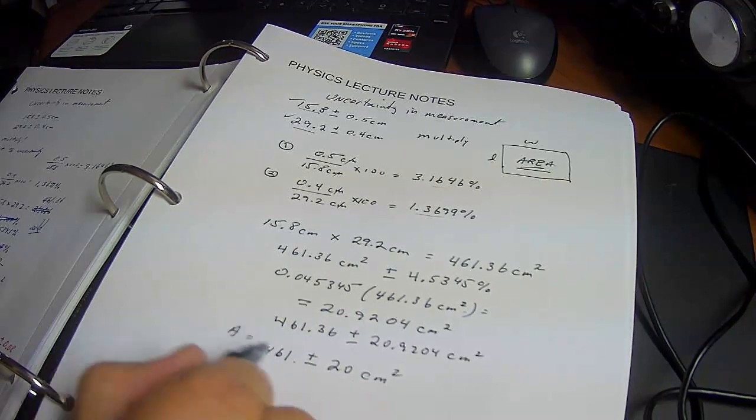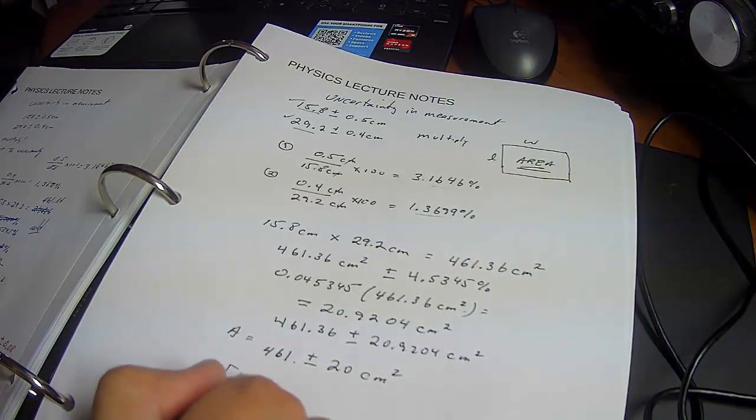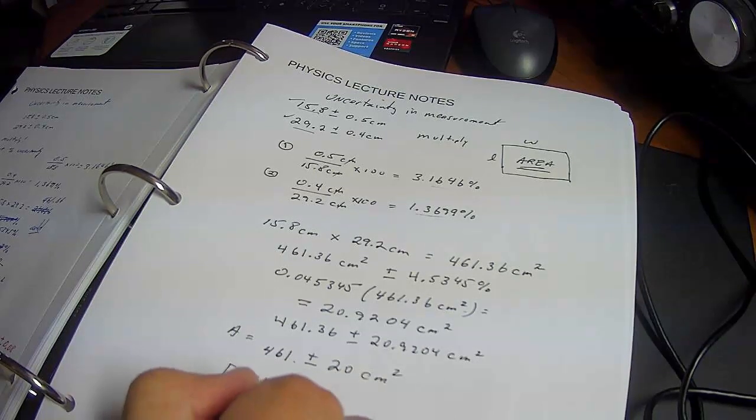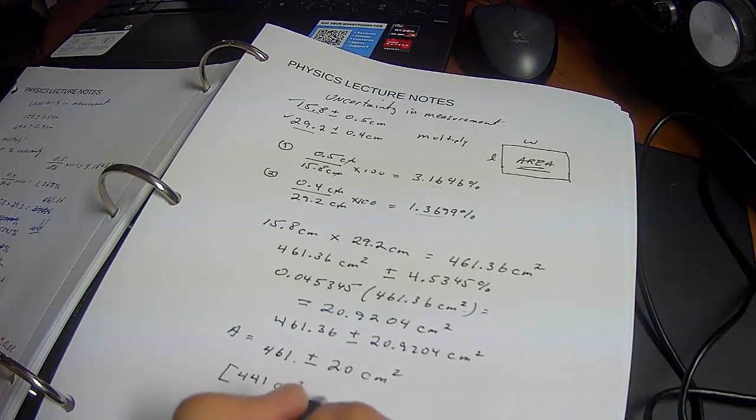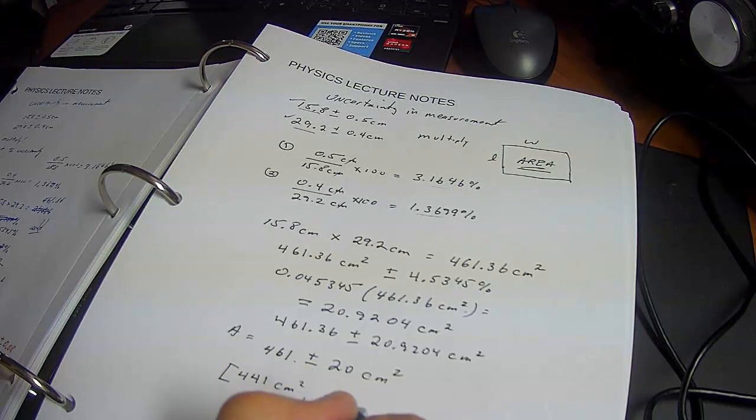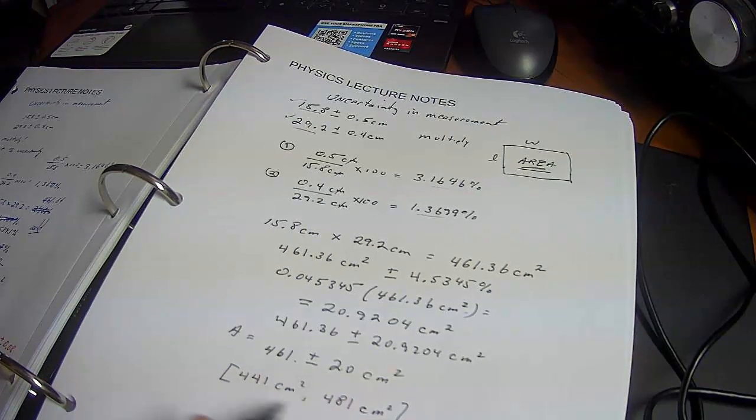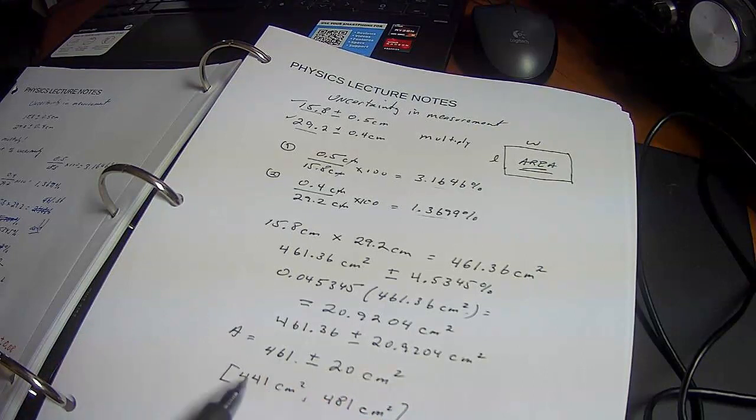We'll say bracket, our measurement could be 441 square centimeters all the way up to 481 square centimeters. This looks a little bit like a confidence interval in statistics, but we could say our measurement is true somewhere between these two points.